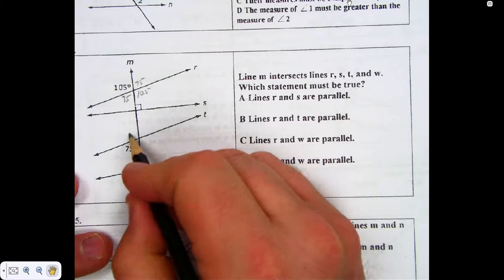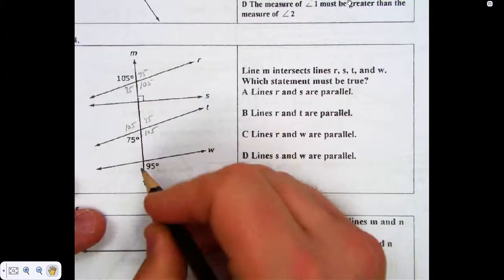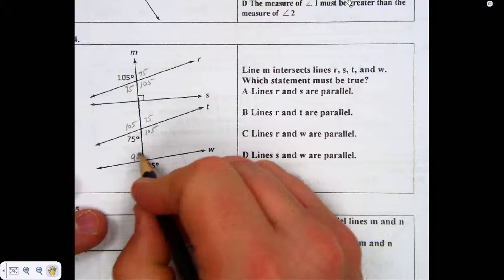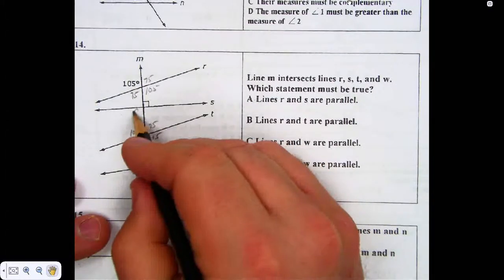If this is 75, what's this one? 105. What is this one? 75. 105. Exactly. If this is 95, what's this one? 95. This one's what? 100. This one's 90, this one's what?